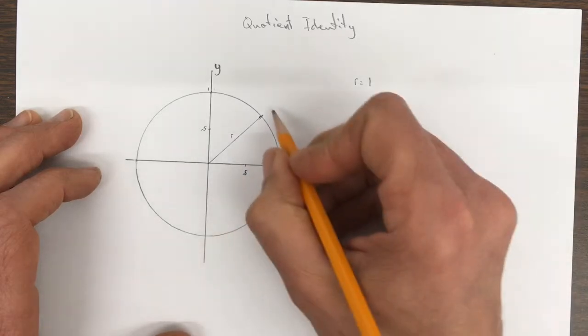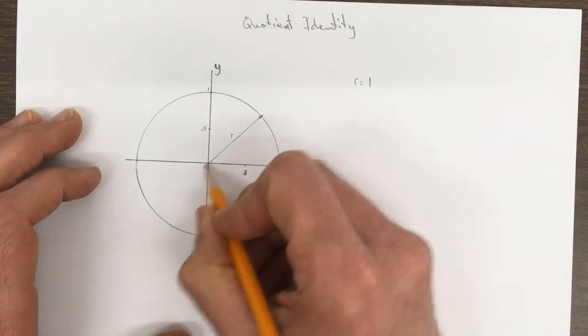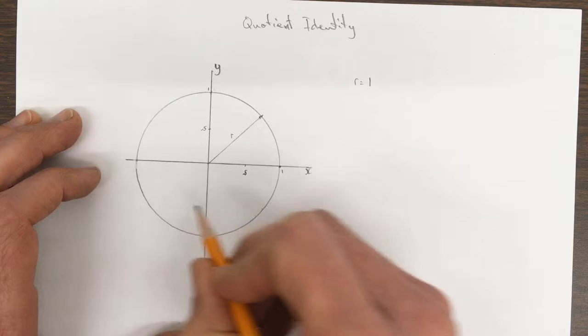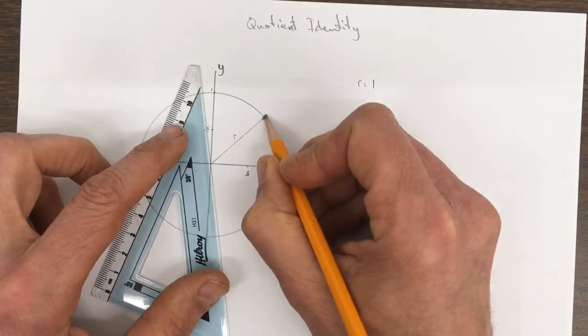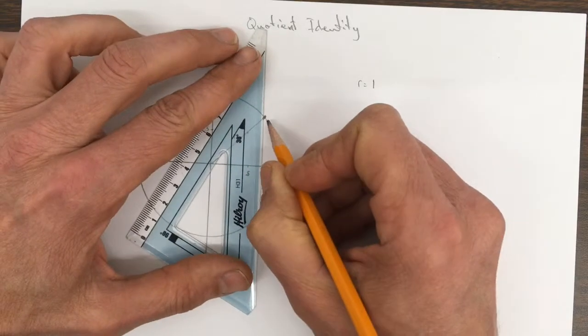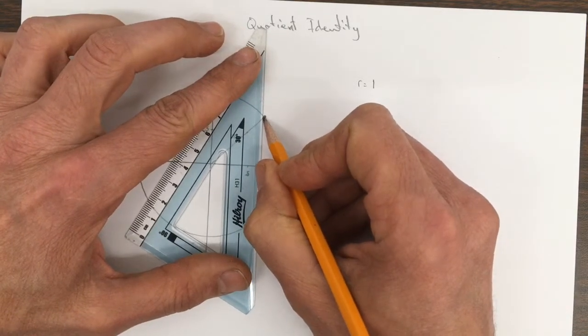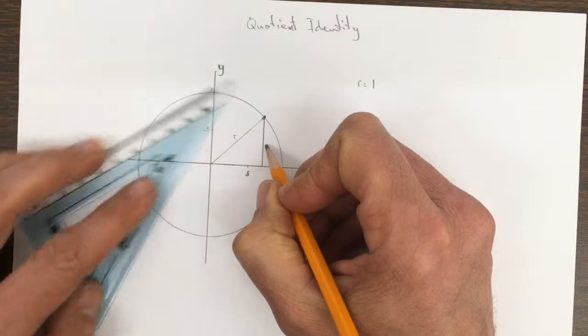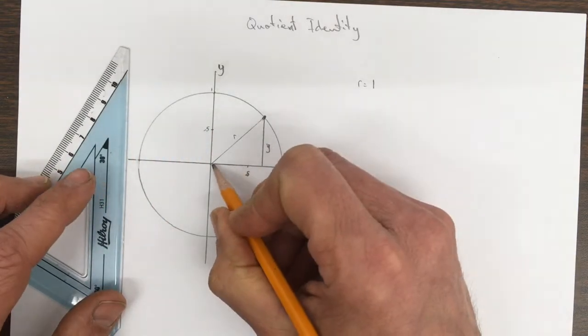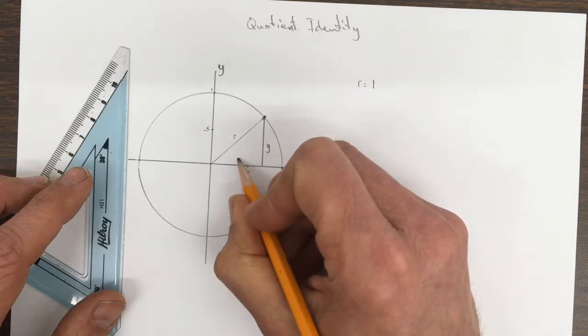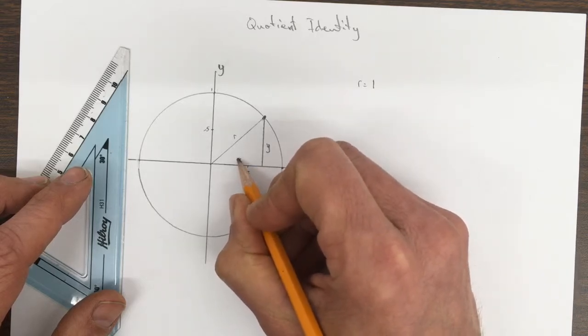Now, this radius here has a coordinate that's right here on the edge of the circle. That coordinate has a height of y and a distance along the x-axis of x.